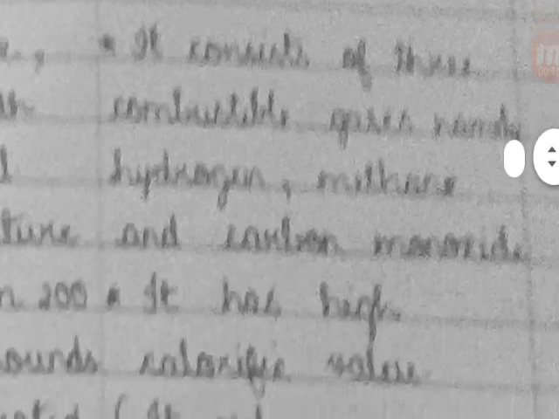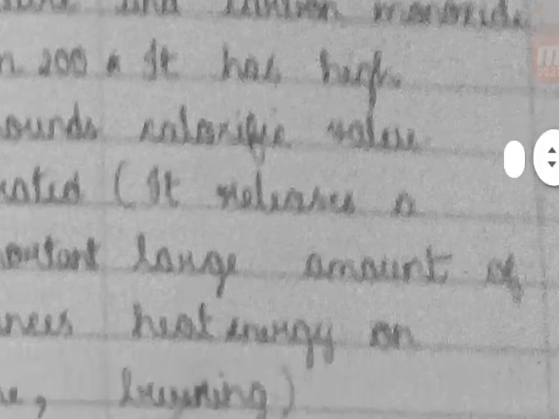Properties of coal gas. It consists of three combustible gases, namely hydrogen, methane, and carbon monoxide. It has high calorific value. It releases a large amount of heat energy on burning.